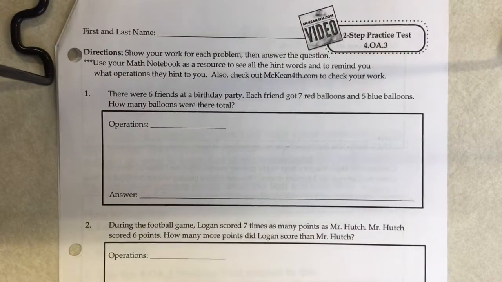Two-step practice test 4OA3 directions. Show your work for each problem, then answer the question. Use your math notebook as a resource to see all the hint words and to remind you what operations they hint to you. Also, check out McCainFourth.com to check your work, which you obviously already did since you are watching this video right now. Great job. Don't forget, stay tuned for that secret word.